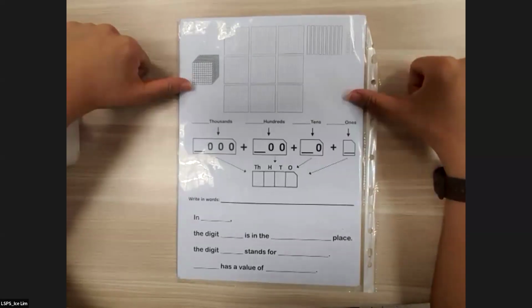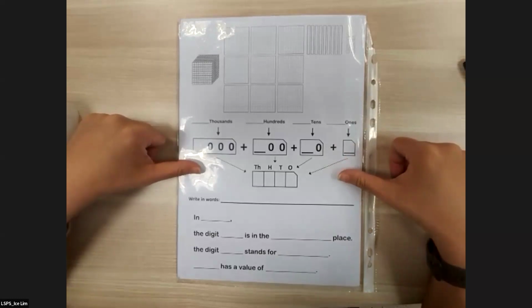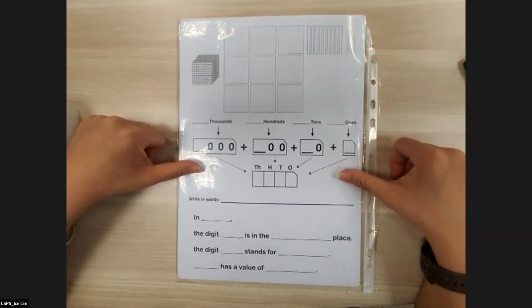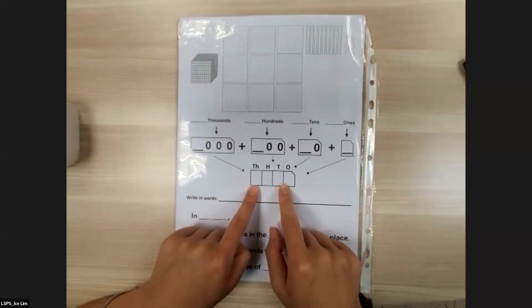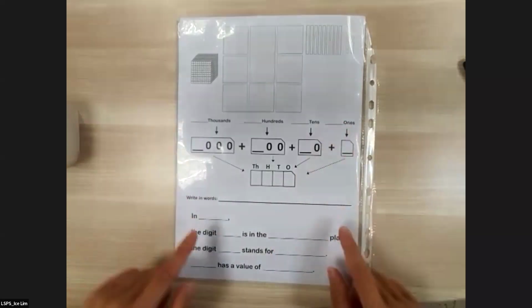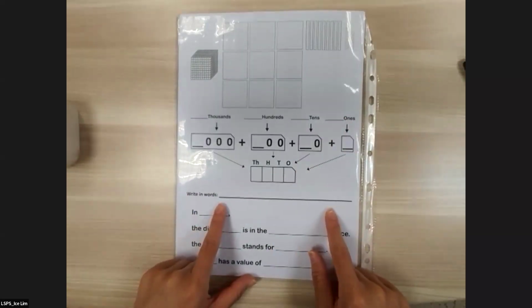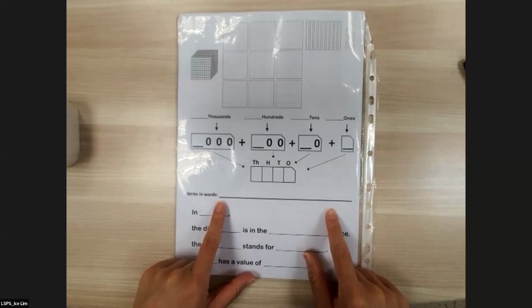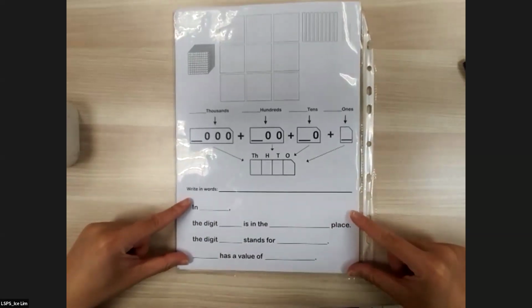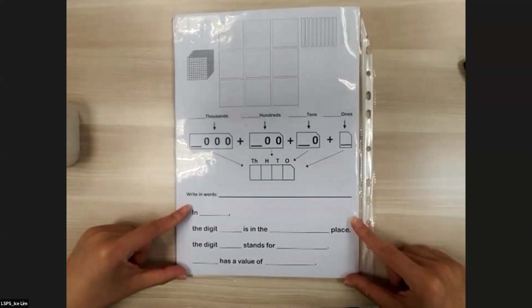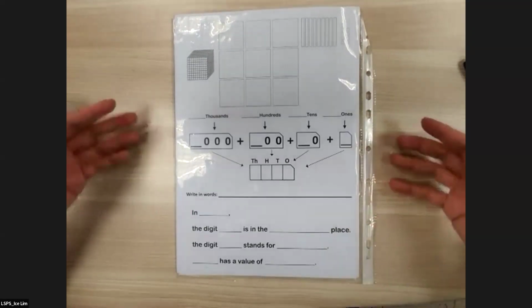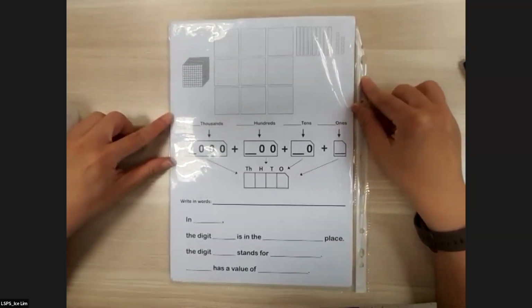Here you have the base 10 set, place value cards, place value mat table, the practice for writing words, and of course, the vocabulary for place value. So this I call the place value template.